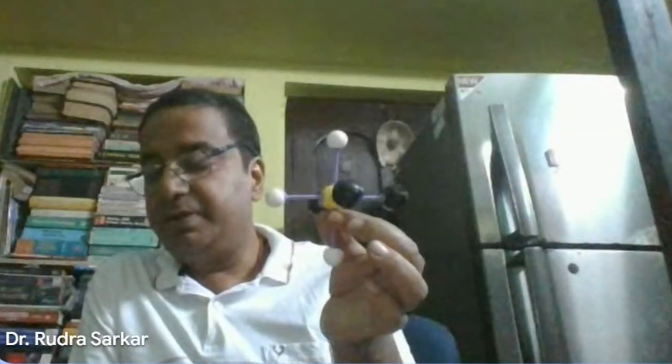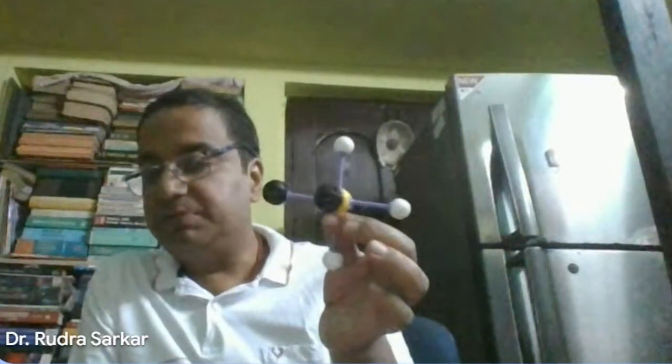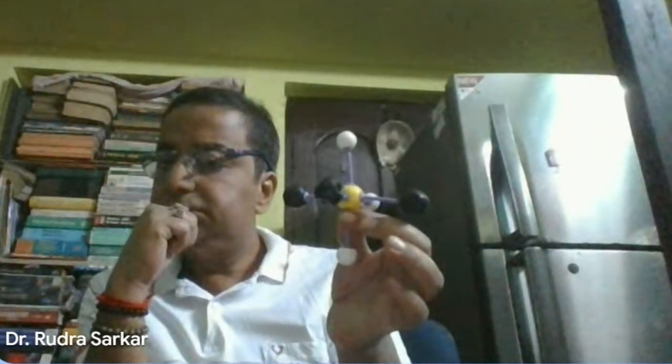There are three chlorides, so minus one for each, and the plus three charge of the cobalt is balanced by that. So it is a neutral complex. Okay, agreed?